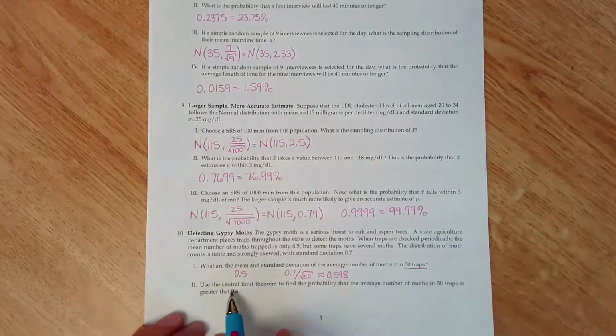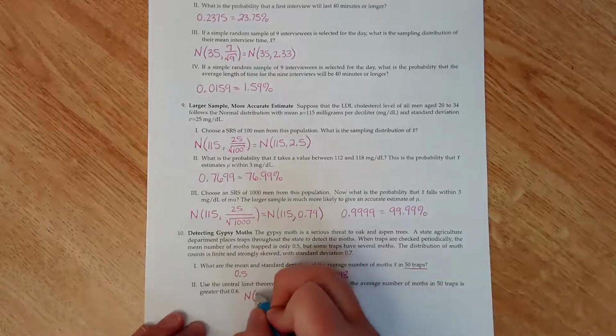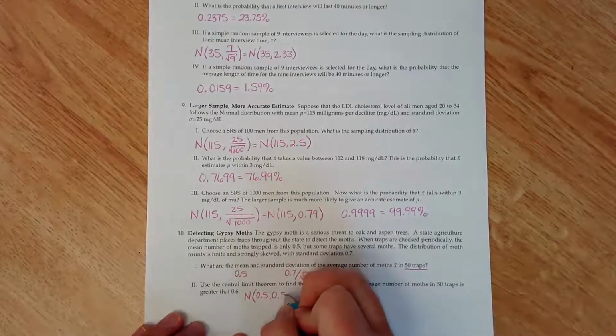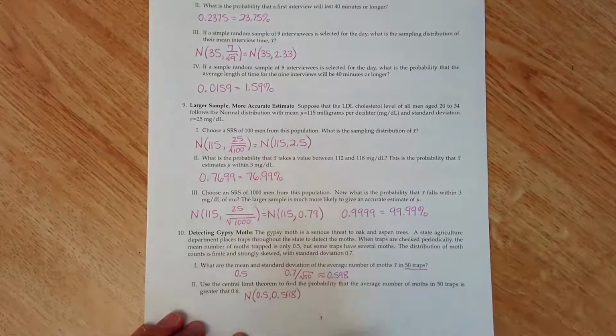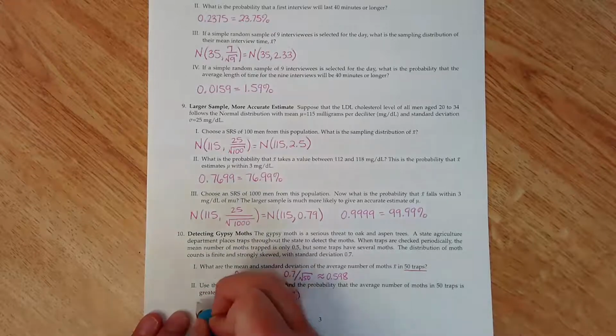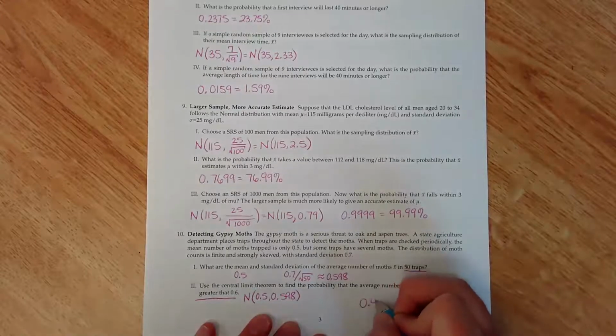Okay, and so with the central limit theorem, it's going to give us a distribution that is normal, 0.5, comma 0.598. Okay, and we're looking for the probability that the average number of moths in those 50 traps is greater than 0.6. So that probability, when I put that into our probability calculator, I got 0.4336.